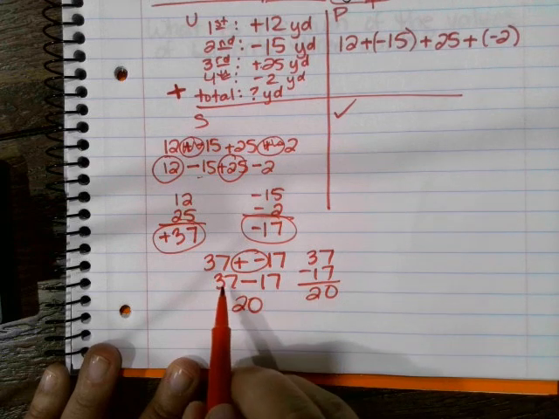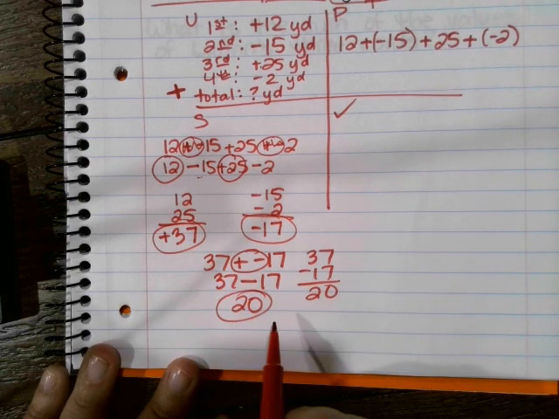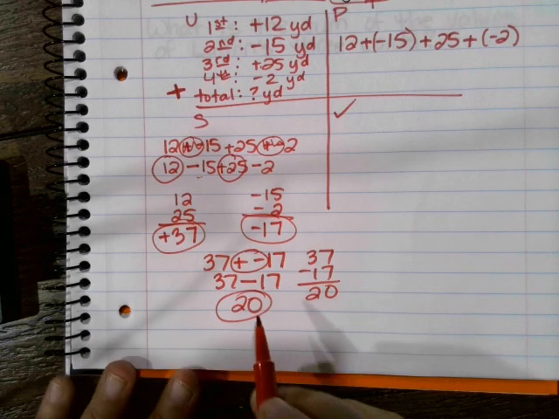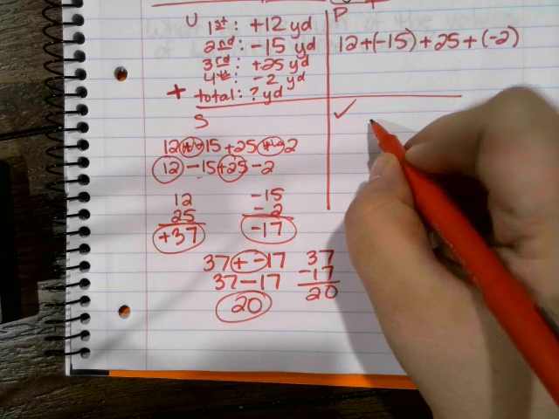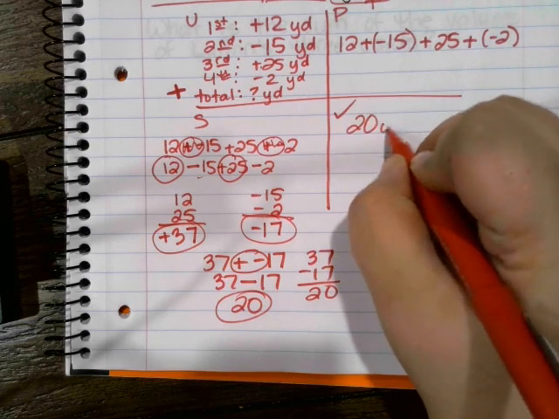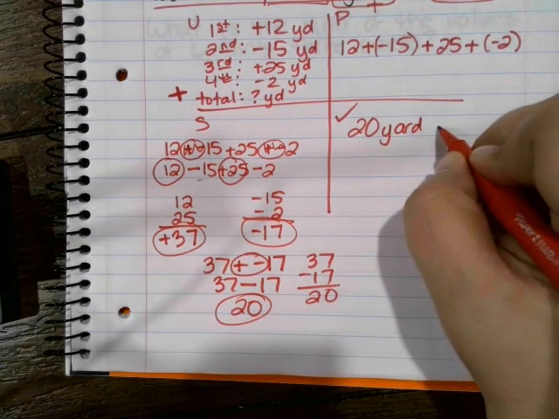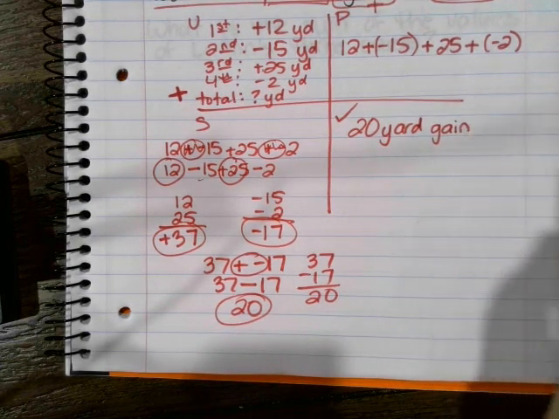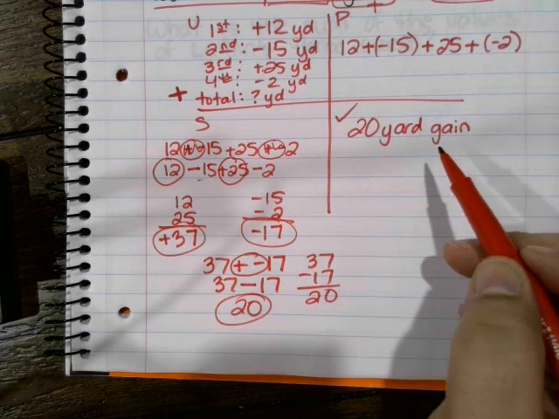The bigger number was 37. It was positive, so this number stays positive. So over here in the check, I'm going to put my answer. The answer is 20 yards. Because it's positive, that means it's going to be a gain. 20 yard gain. If it was negative, it would have been a 20 yard loss.